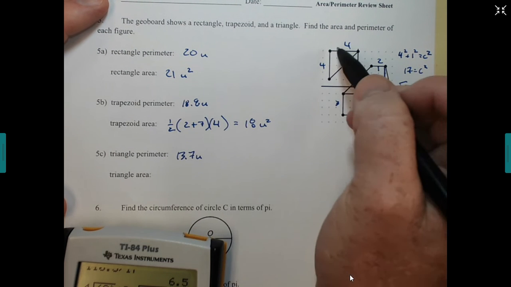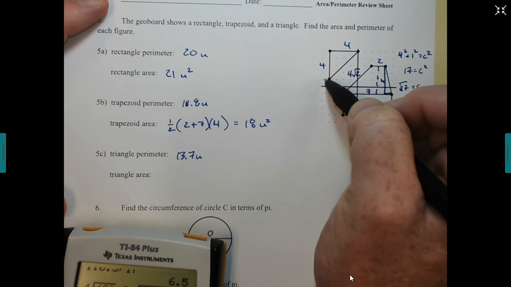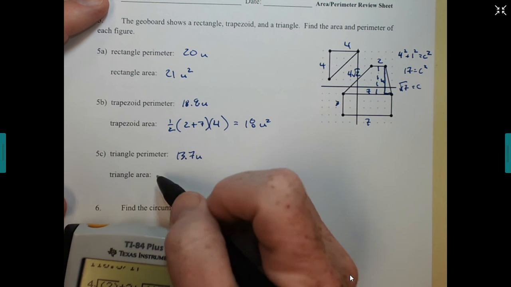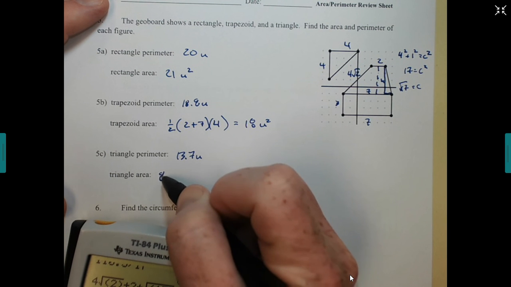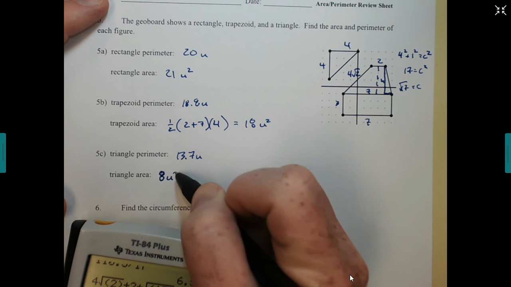The triangle area is base times height divided by 2. So 4 times 4 is 16 divided by 2 is 8 square units.